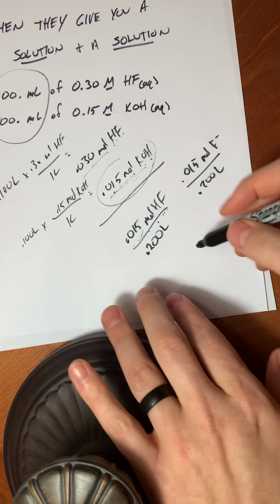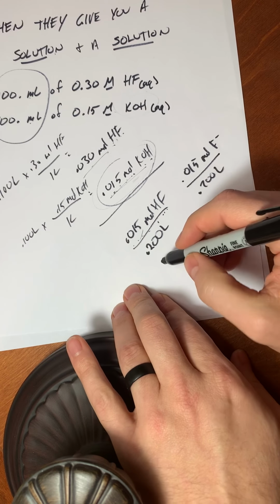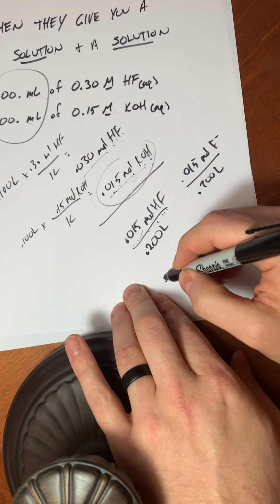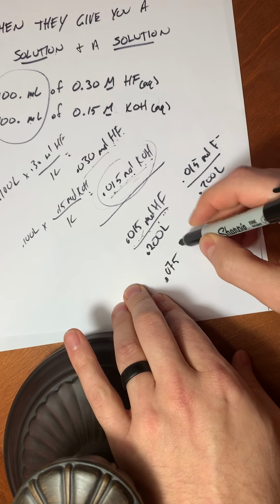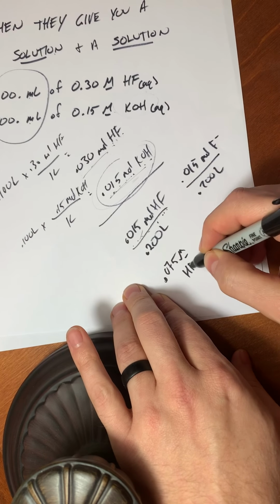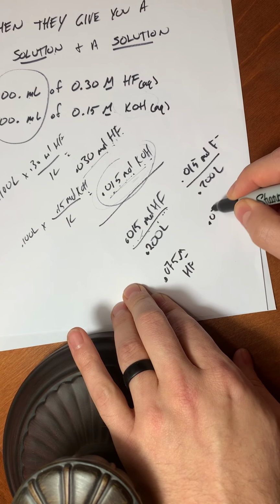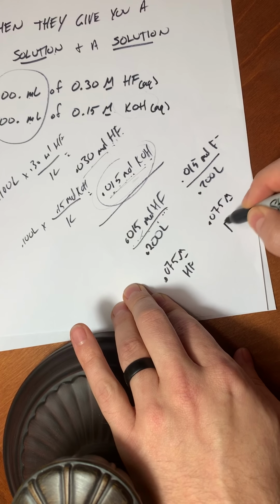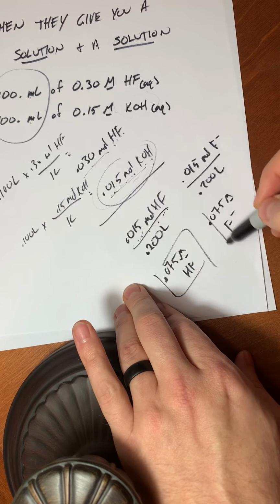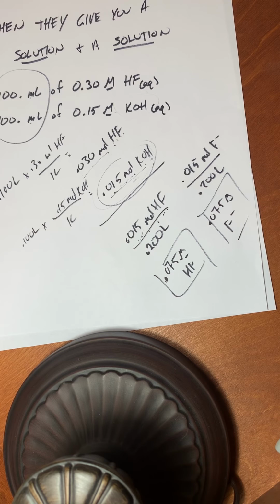So what are my new actual concentrations that I'm going to plug into my ice table? 0.075 molar HF, and also in this case, 0.075 molar F minus. Well, that's nice. They're not always exactly 50-50 mixes, but occasionally they are. This one worked out nicely.